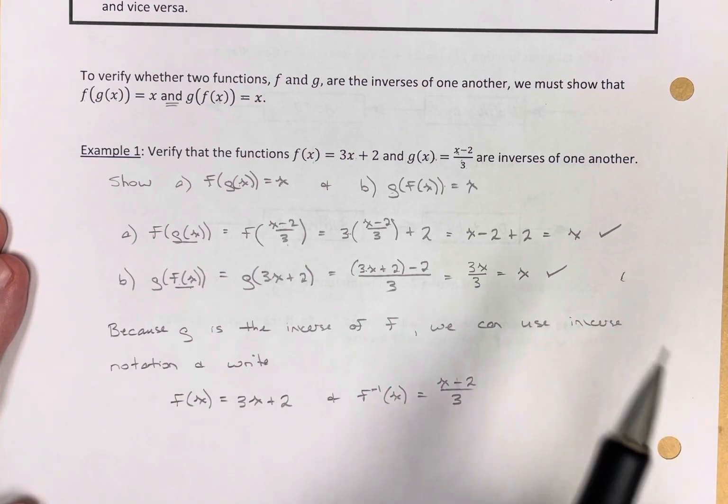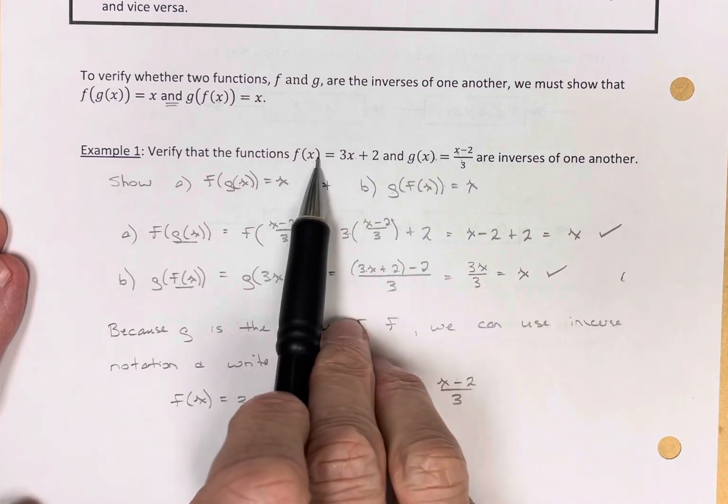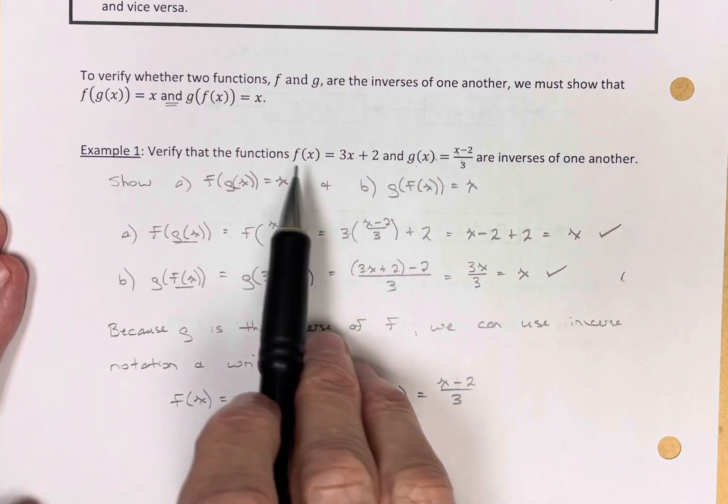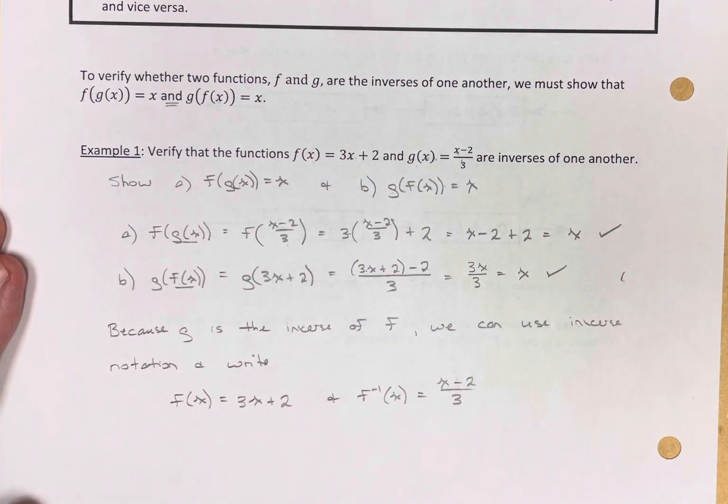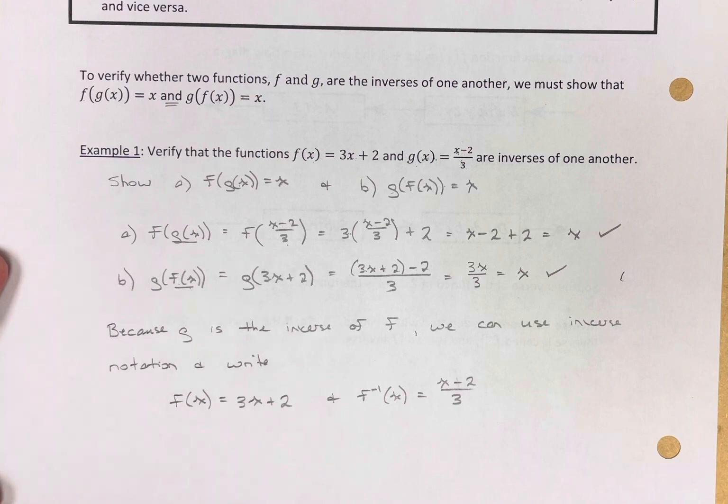We can do the same thing with g. We could say this is g of x and this is g inverse if we wanted to, but normally the f is our main function. So there you have it, a little bit about functions, inverses, what they are, and how to verify whether or not two functions are inverses of one another.